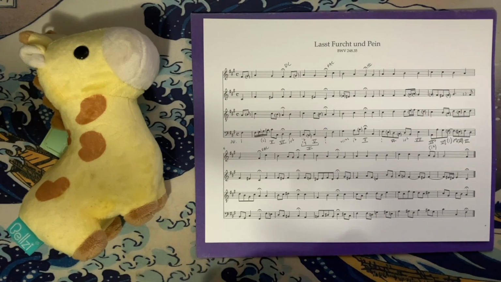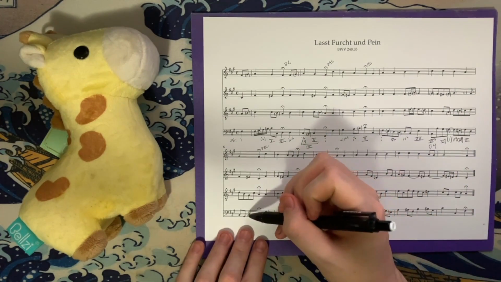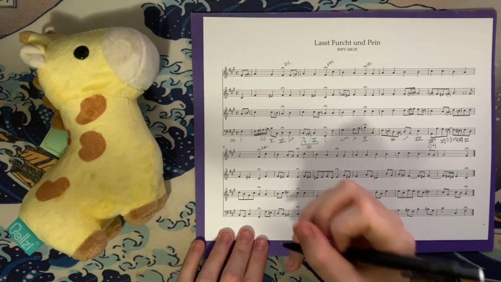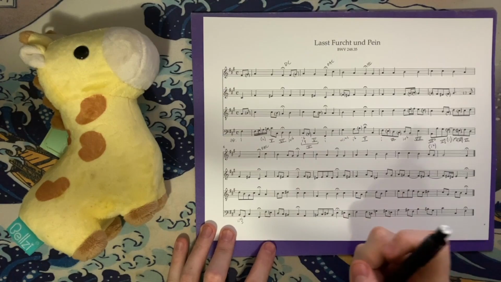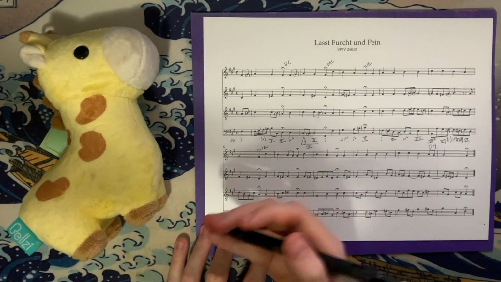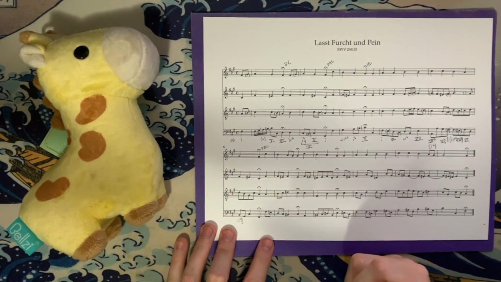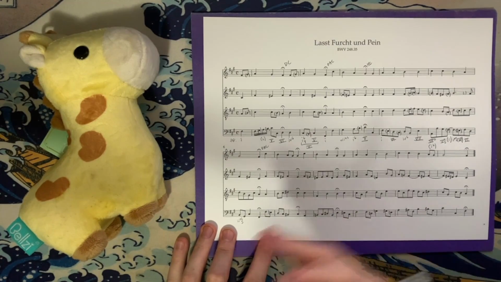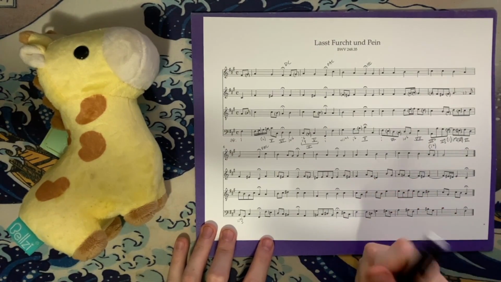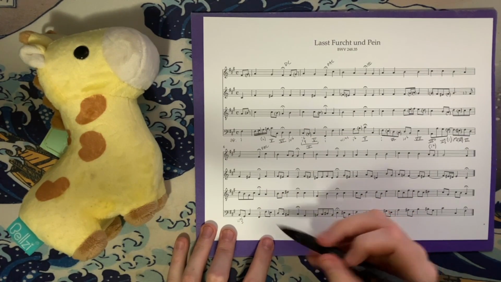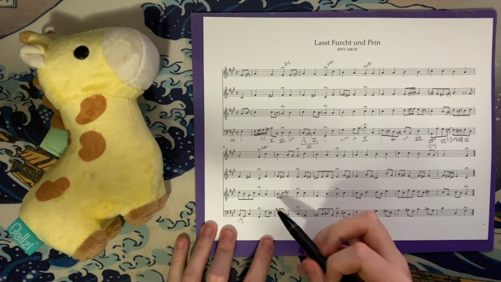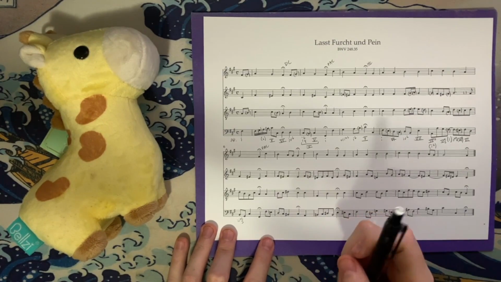Moving ahead to the second system, and what I'm making the argument as the end of the A section perhaps, is our cadence. So we have B, D, F sharp, and G sharp. It's another G sharp minor 7 flat 5 chord, but this time it's in first inversion, and we know we're going to see a chord like that in a perfect authentic cadence, at least most of the time. This G sharp and this B are both chord tones, so we don't need to mark them.